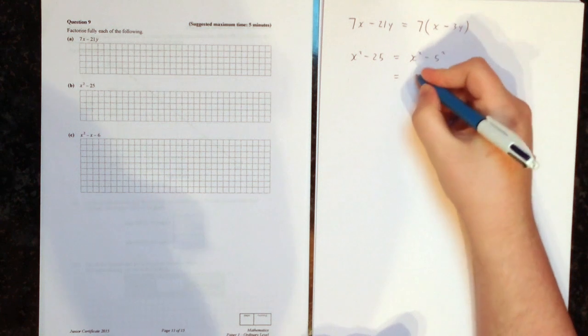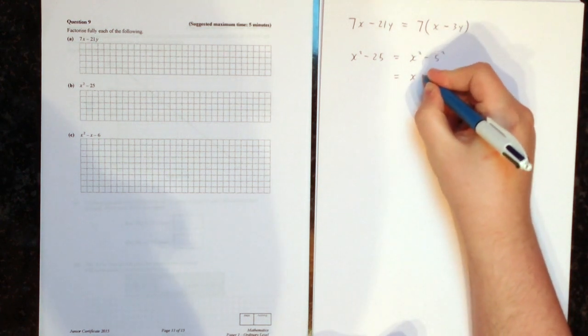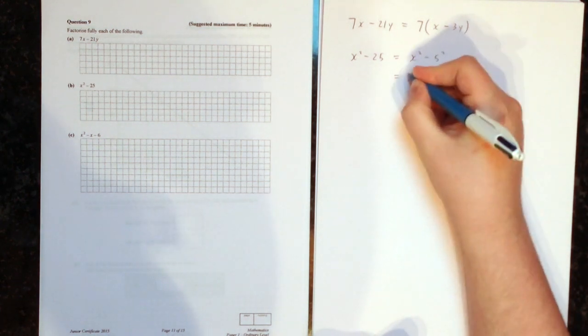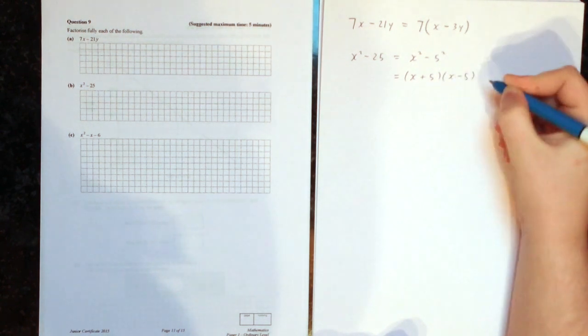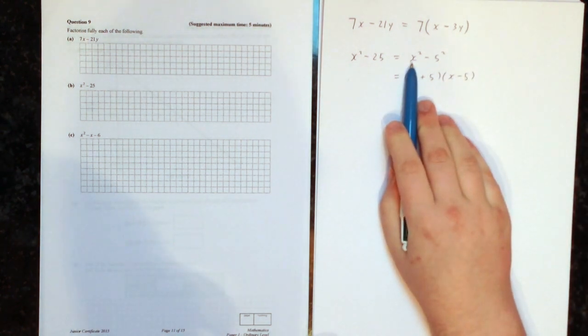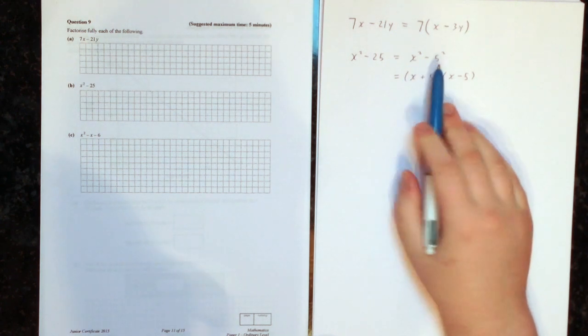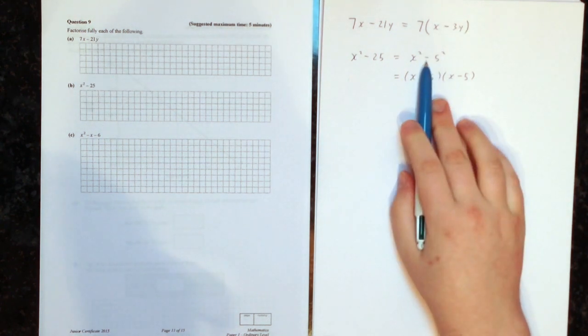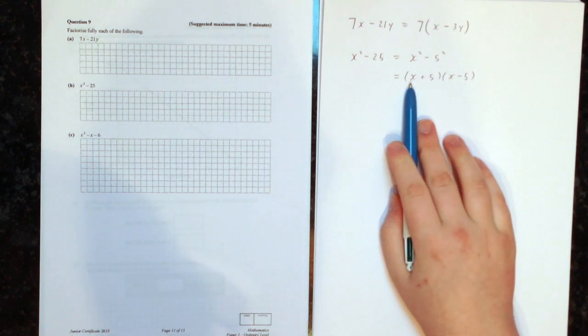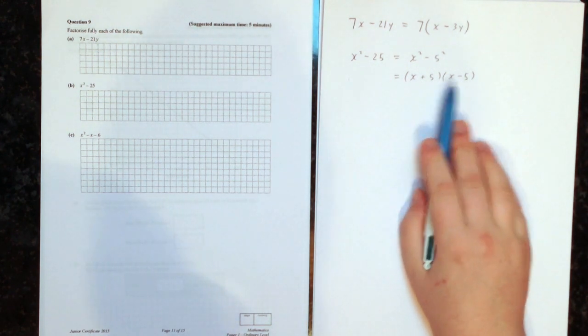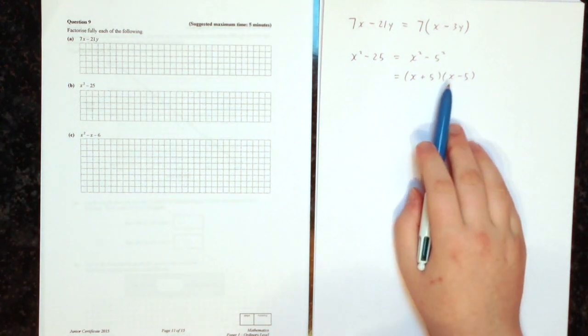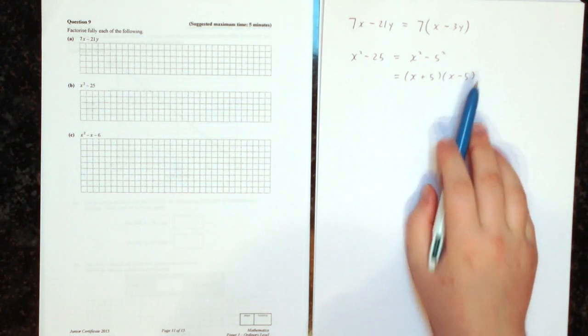So then to factorize it, we just say the first thing plus the second thing, and the first thing minus the second thing. So the first thing is x, the second thing is 5, and they are both being squared. We have the difference of them, so we say the first plus the second multiplied by the first minus the second. So x plus 5 in brackets and x minus 5 in brackets.